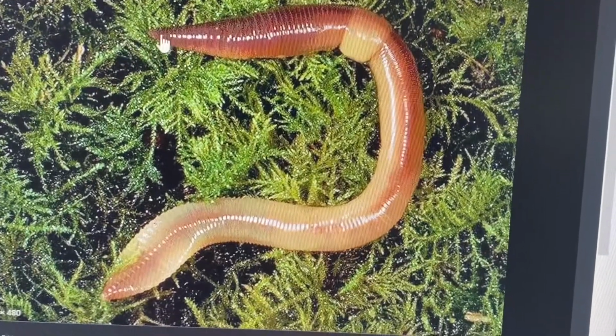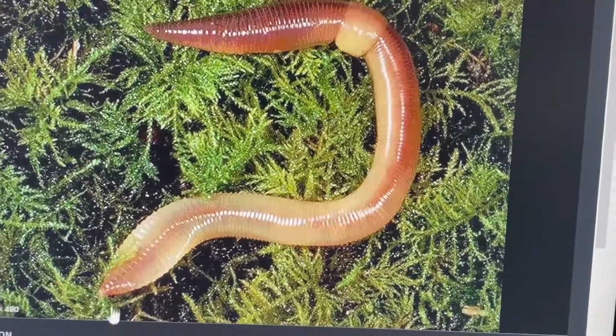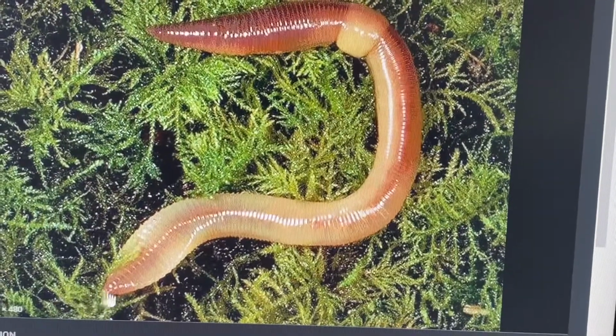So here's where the mouth is, right up at the front. And at the very end, of course, that's where the anus is. That's where excrement comes out.